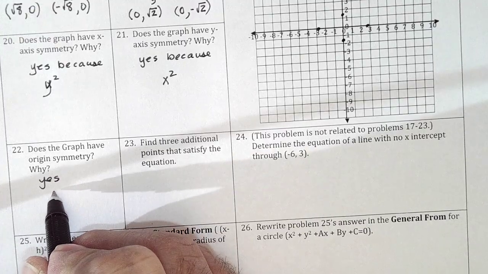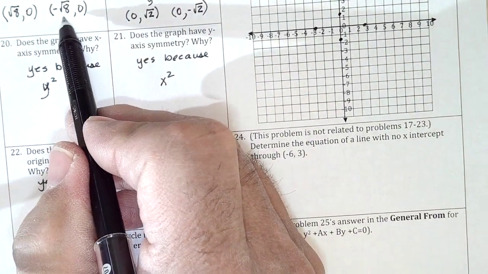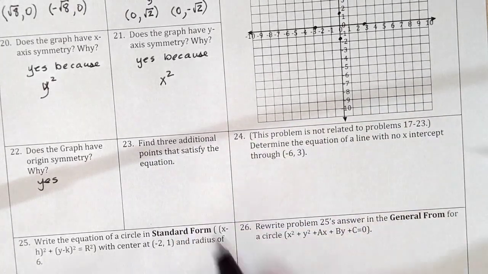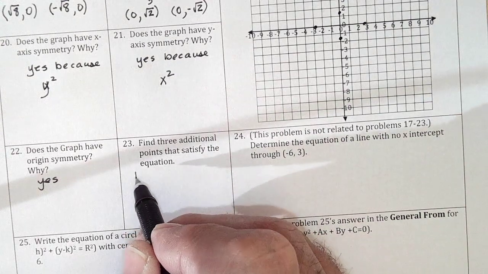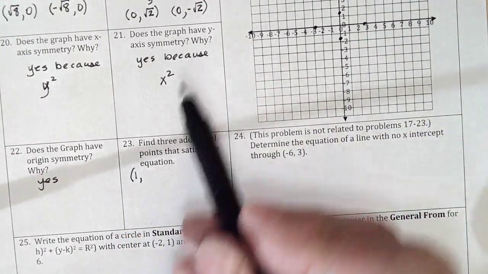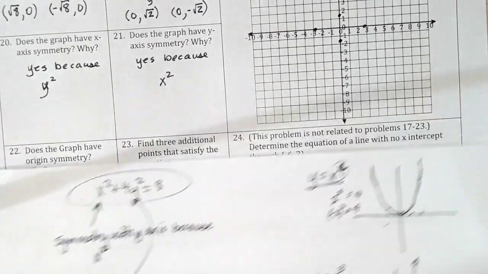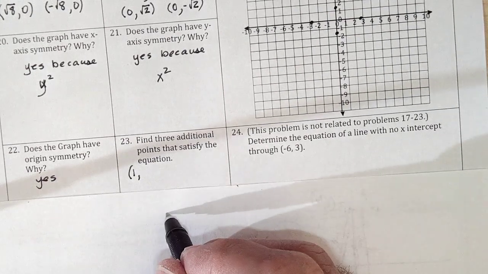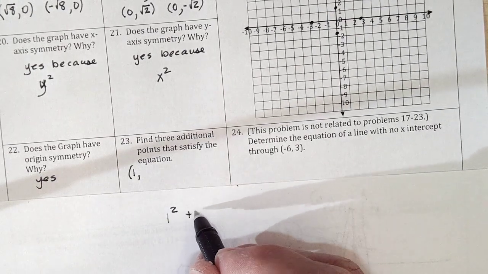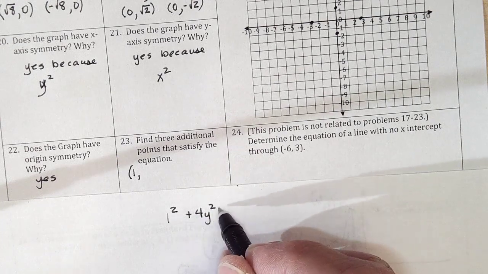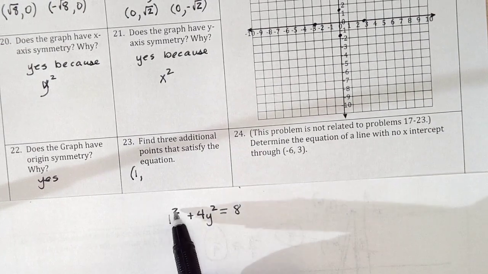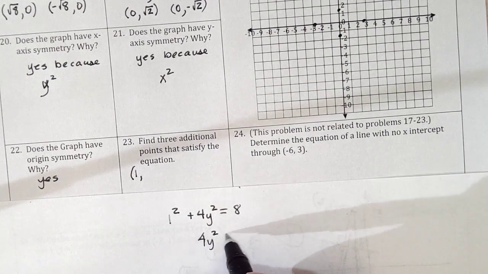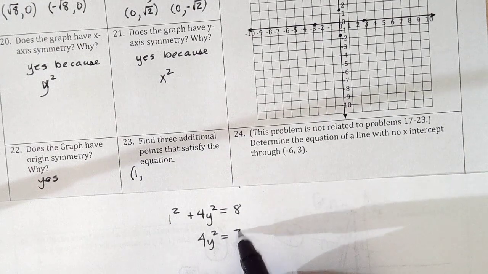Because if we put in, let's go to here, 3 additional points. Let's put in 1 for x and see what we get. If I put 1 in for x, I get 1 squared plus 4y squared equals 8. 1 squared is 1. Subtract it from both sides, and I get 4y squared equals 8 minus 1, which is 7.